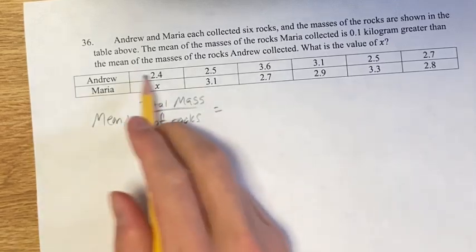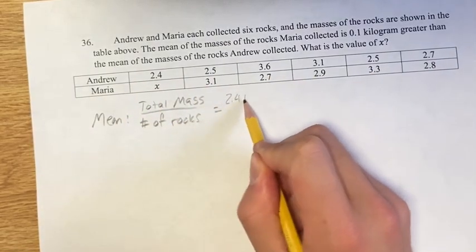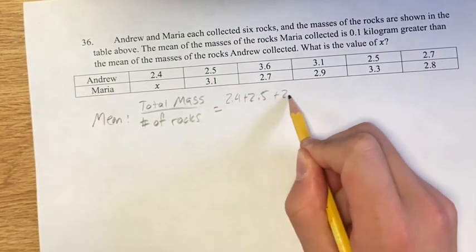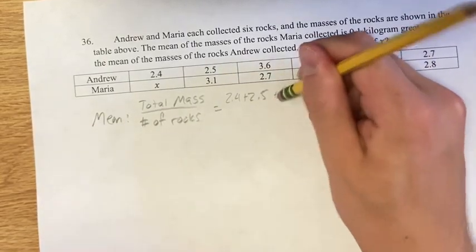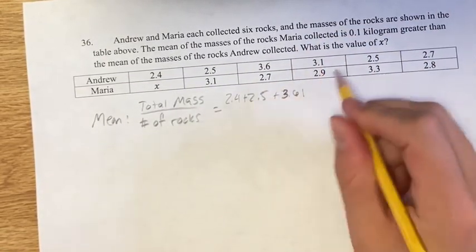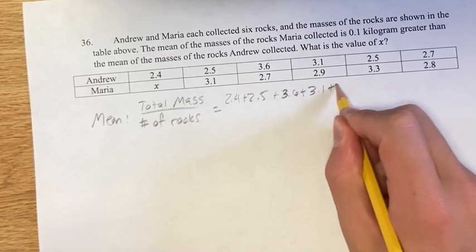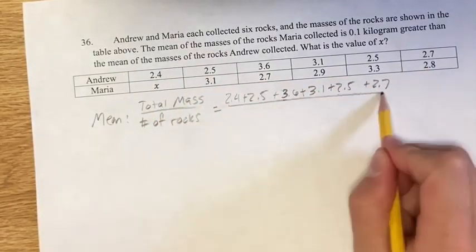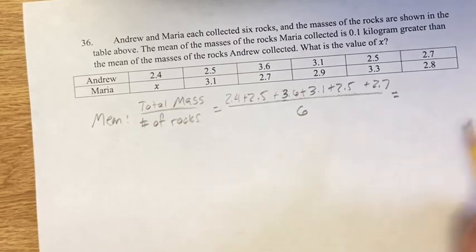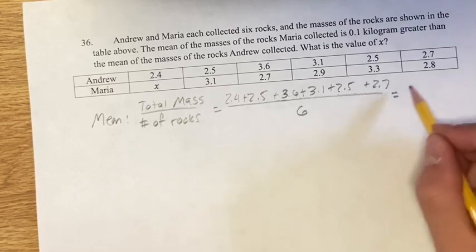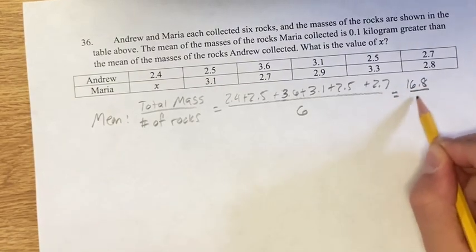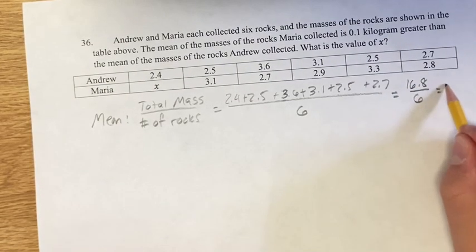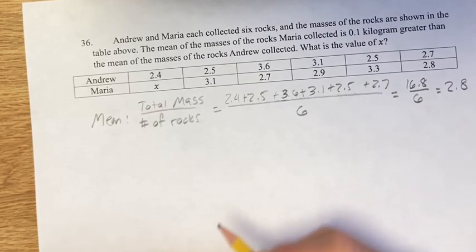The total mass, we just add up all of the values. So 2.4 plus 2.5 plus 2.6 plus 3.6 plus 3.1 plus 2.5 plus 2.7, right? These are the 6 rocks that Andrew had, and of course the number of rocks we just said is 6. So the total mass, if you add it up, is 16.8 kilograms divided by 6, which if you do it out is 2.8, his average.